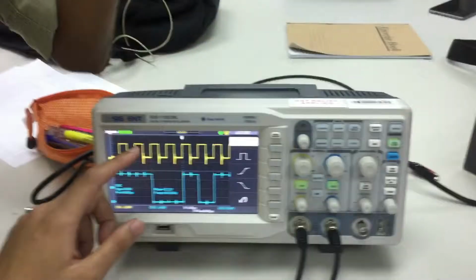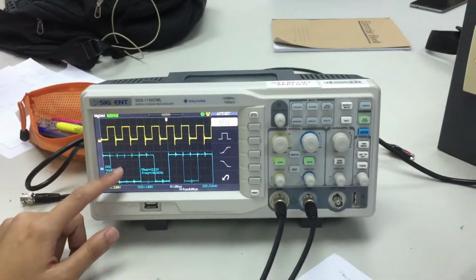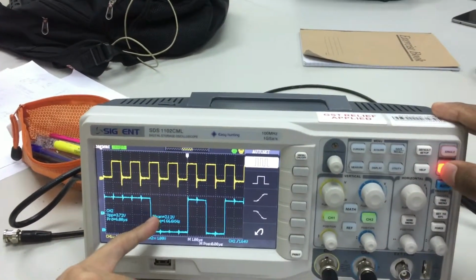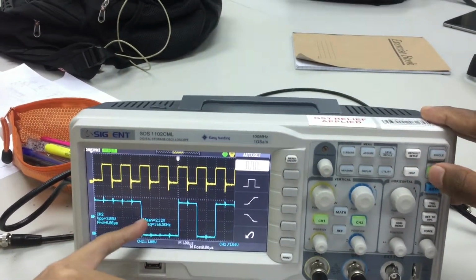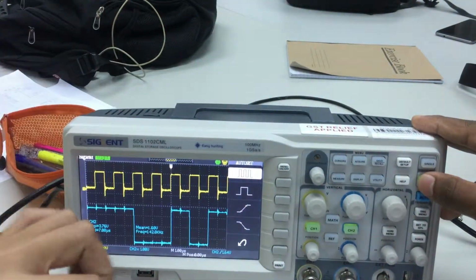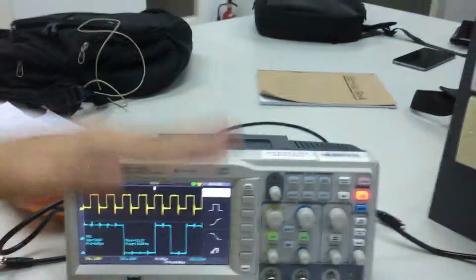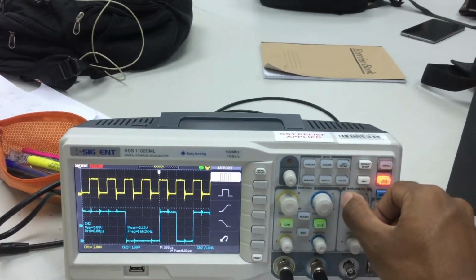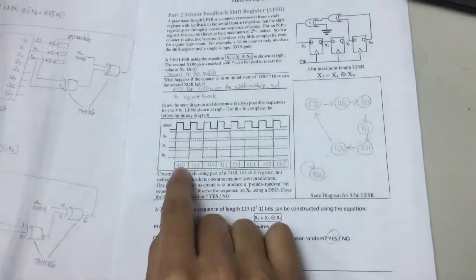So this is the clock, and this is our SR. If you zoom in, the SR seems to be random, but it actually fluctuates in the same pattern. If you zoom in, you will see the line go up and down, up and down. So this is how we call it random. So the frequency, from here, we get 0 1 0.